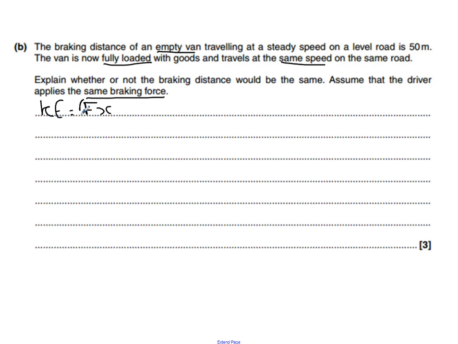Well, it said that F is held constant. So if F is held constant, the only way x can change is if the kinetic energy changes. So all we've got to ask ourselves is, does the kinetic energy change? Well, that depends on half mv squared. So let's just have a look. Does it change? Half is a constant. That's never going to change.